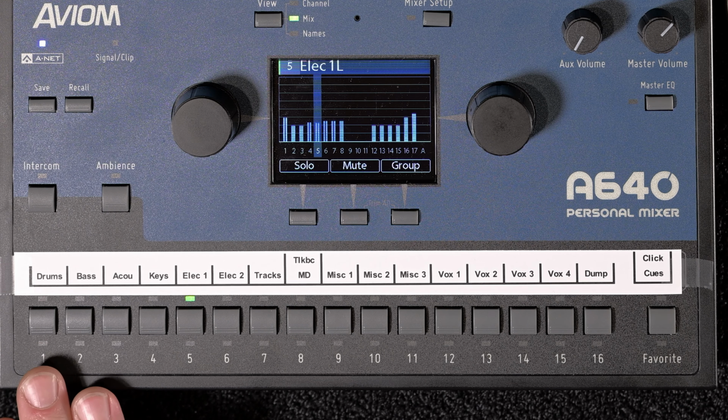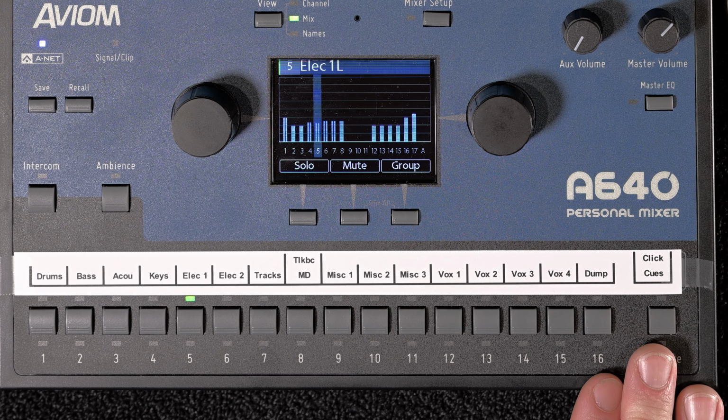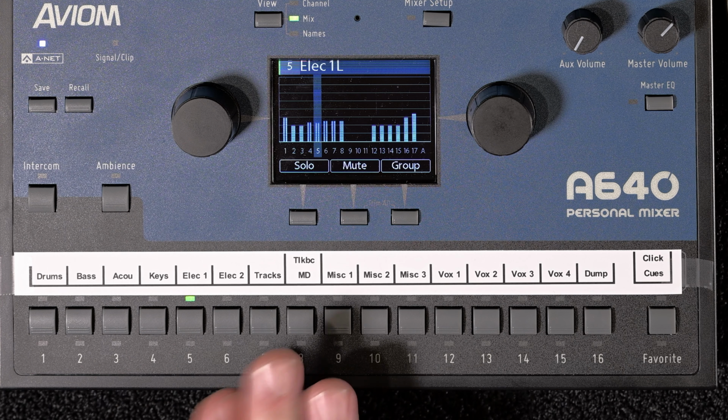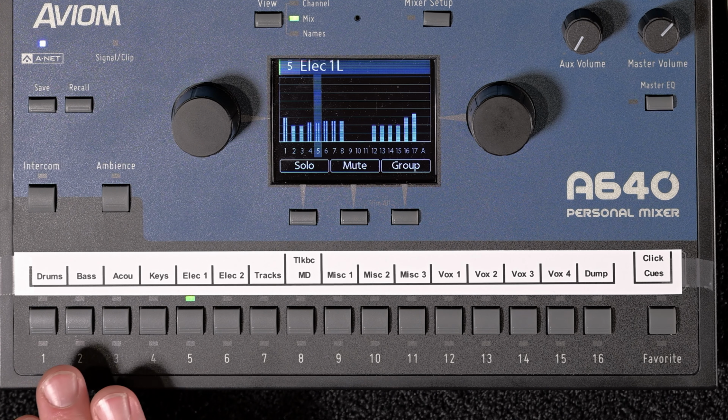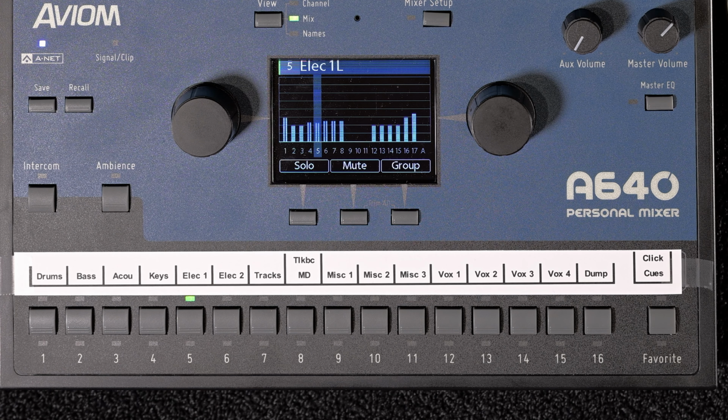I would like to make quick mention of the naming convention across the bottom here for these channels. Most of these are self-explanatory. We see drums, bass, acoustic, electric. Right here we have tracks. This is any of the backtrack material that we play with from the playback computer, virtual instruments, things of that nature. We have this shorthand for talkback and MD.